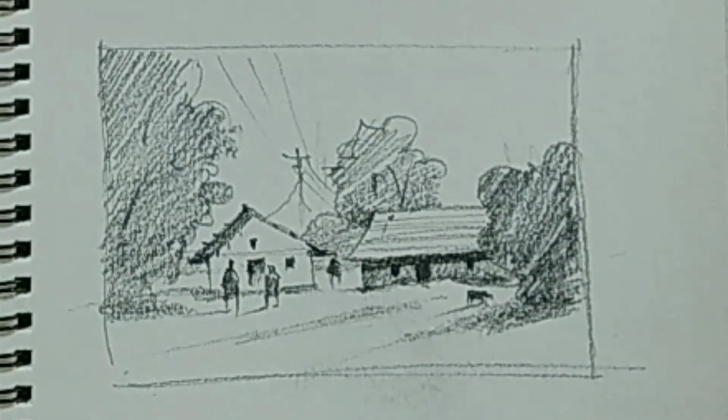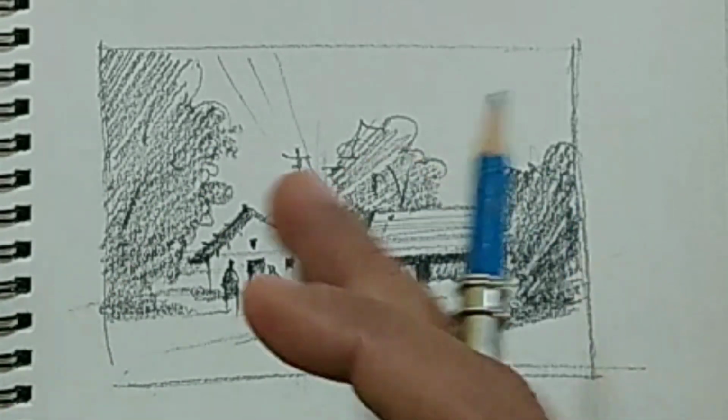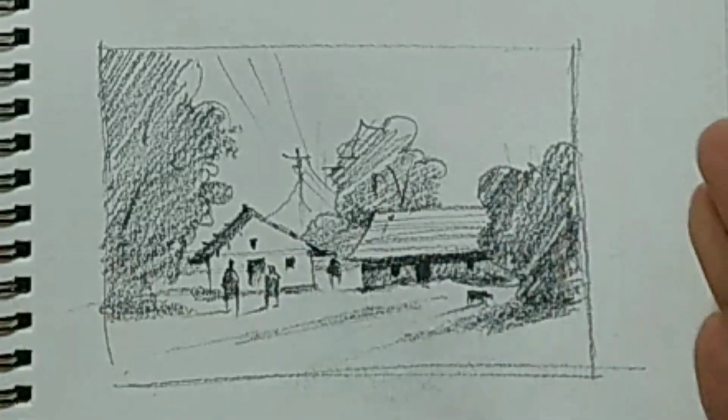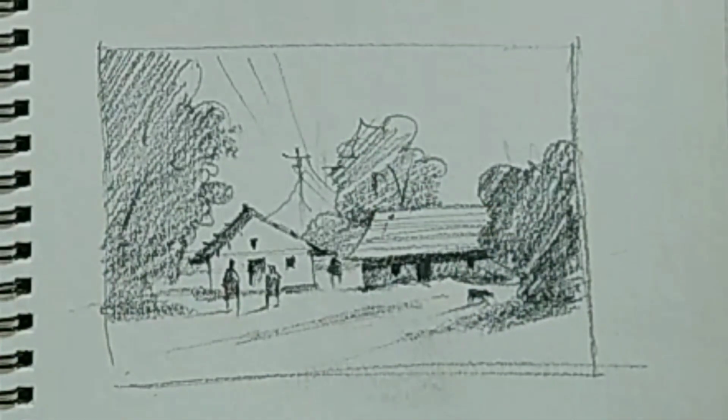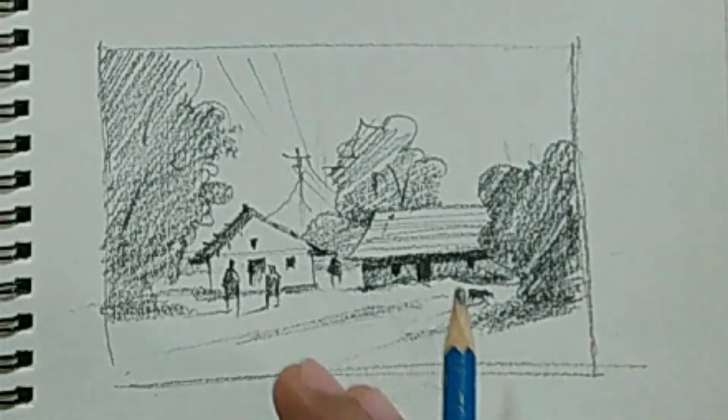These are all additional things that we can add, and this seems to be okay to me. Let us see if it will work out on a watercolor sketch, and if you are happy with the thumbnail sketch and the watercolor sketch, then you can copy that into a full-fledged watercolor painting of a bigger size. This is a slightly smaller size.